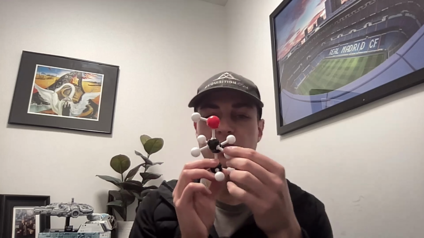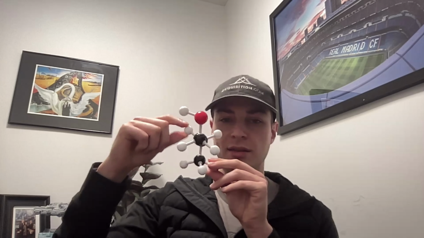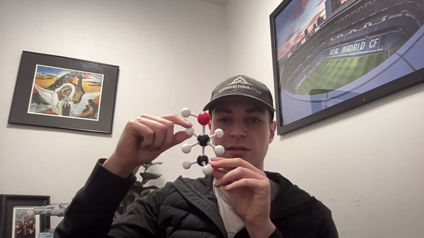So let's go back to this staggered conformation, where you can see all 6 groups. The degree relationship between this oxygen and this hydrogen is 60 degrees.